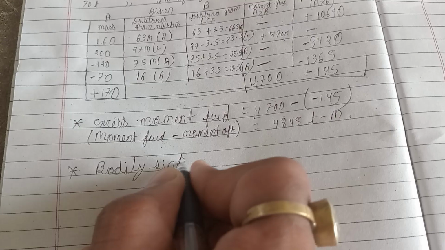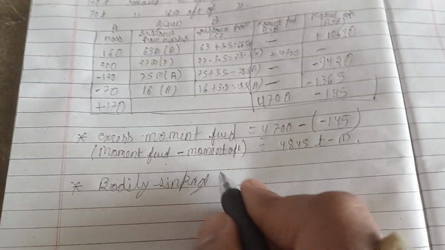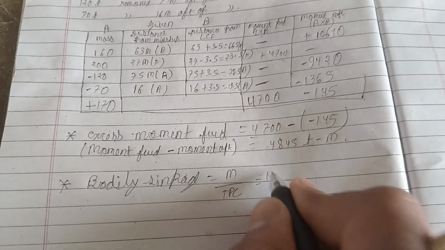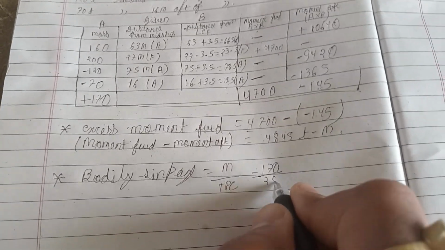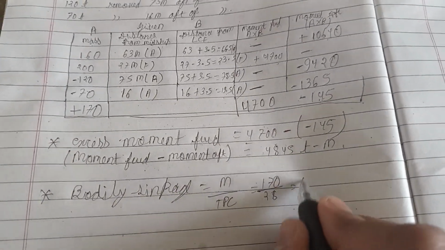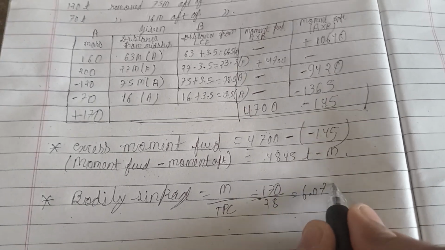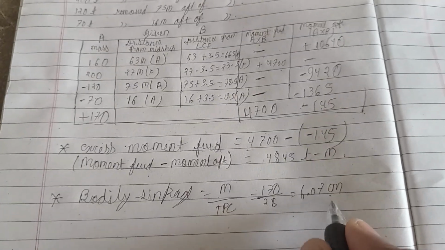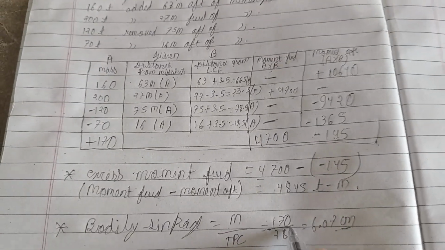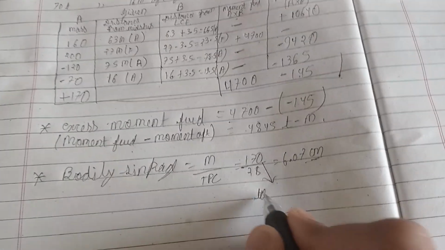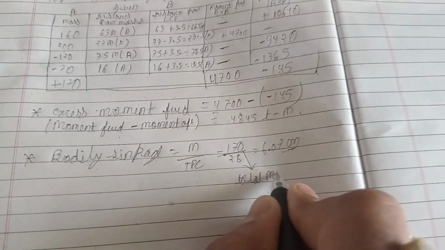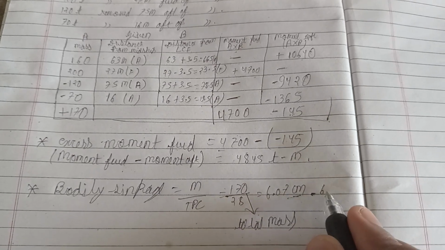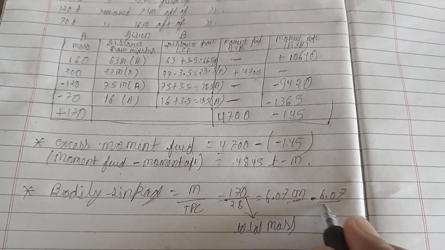Bodily sinkage will come out to be m by TPC. So this will be 170 by 28, and it will come out to be 6.07 centimeter. This unit is very important; it comes out to be centimeter. So this is what 170 is, the total mass. For the time being, we'll write it in meter by 100.